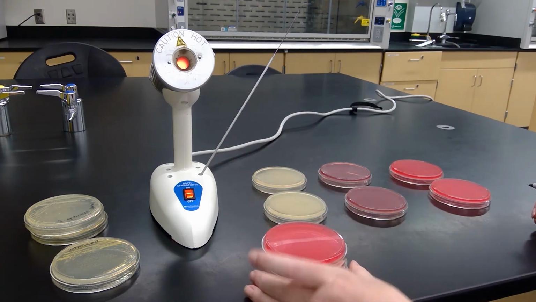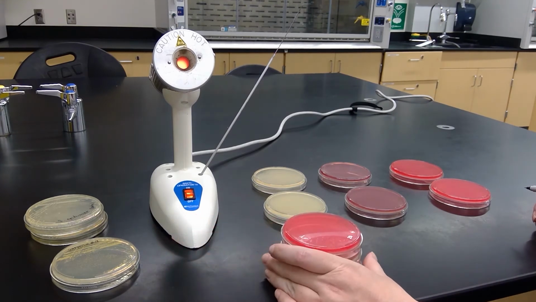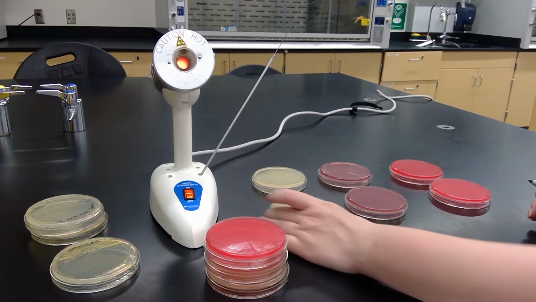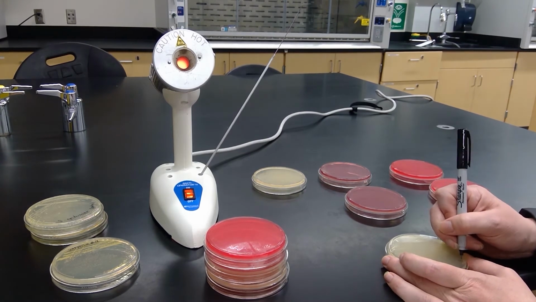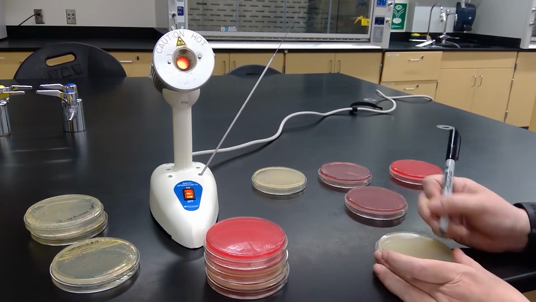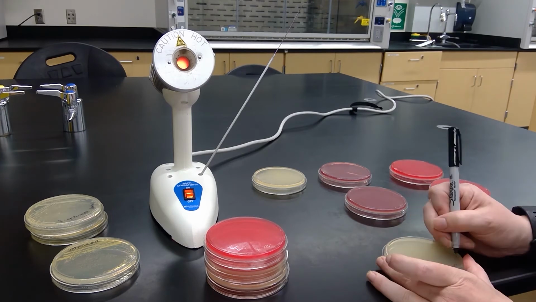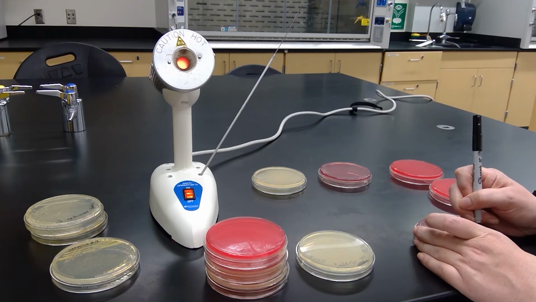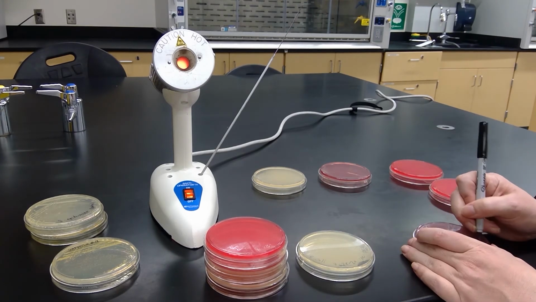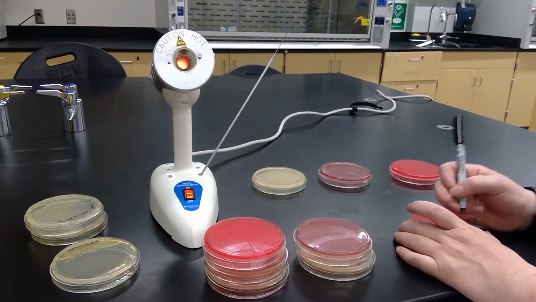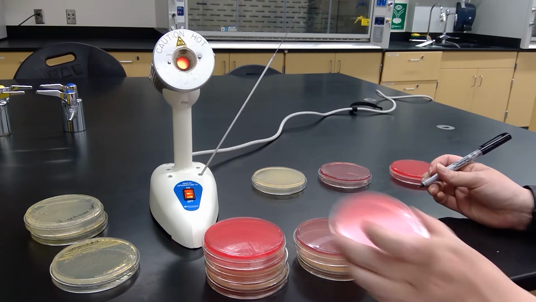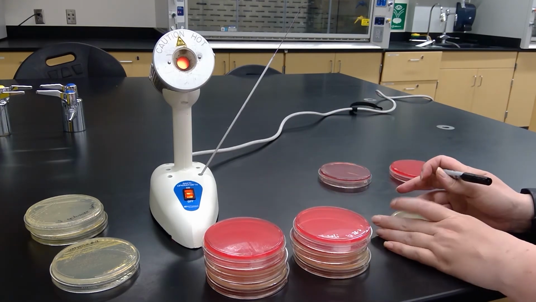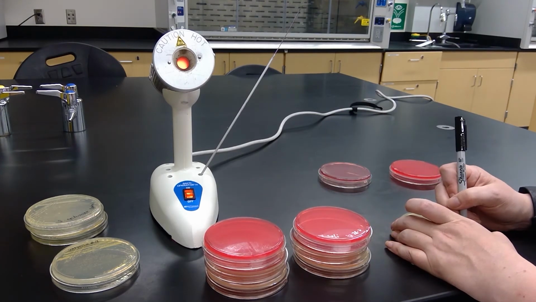So this will be all the staph epidermidis, and then I'll move on to the E. coli. And then this one will be for our unknown number 9.